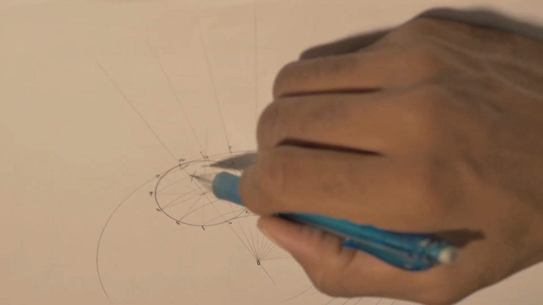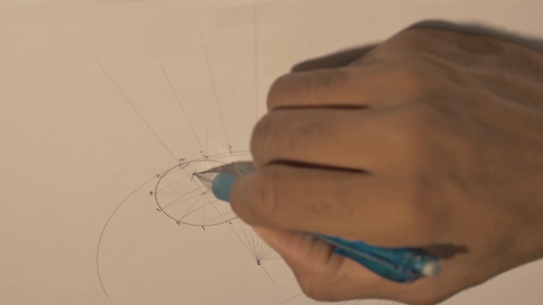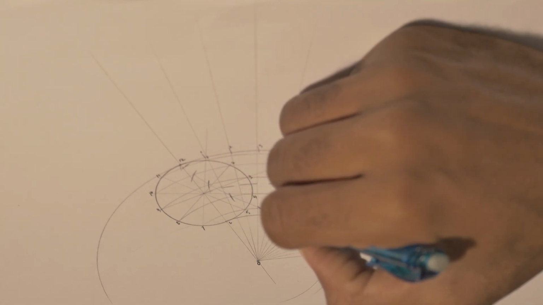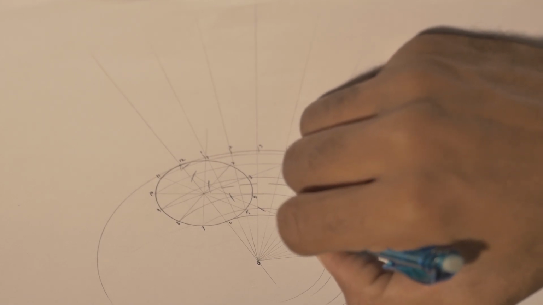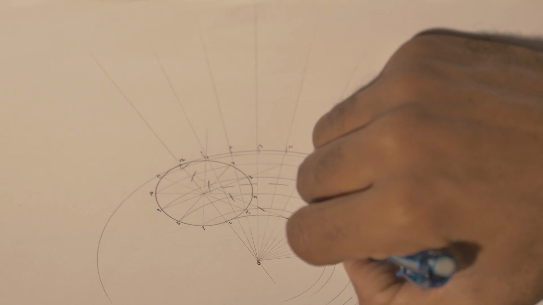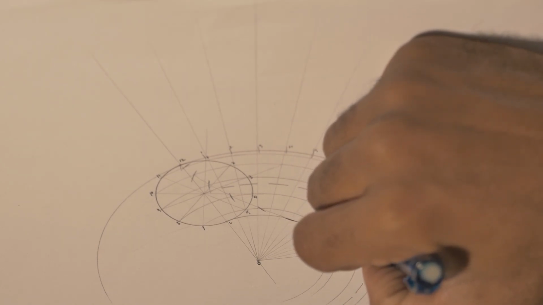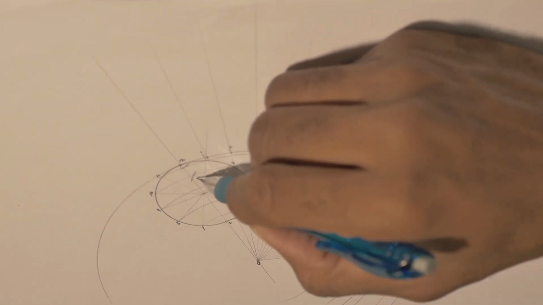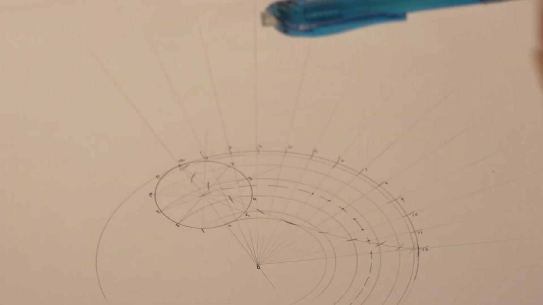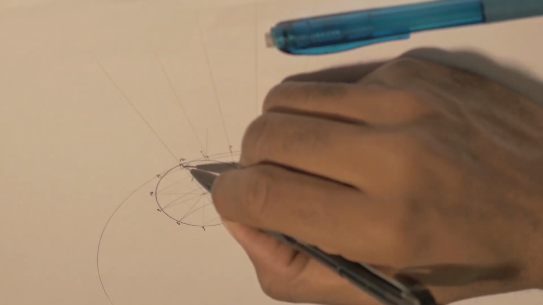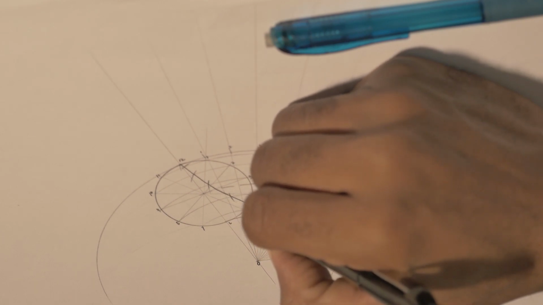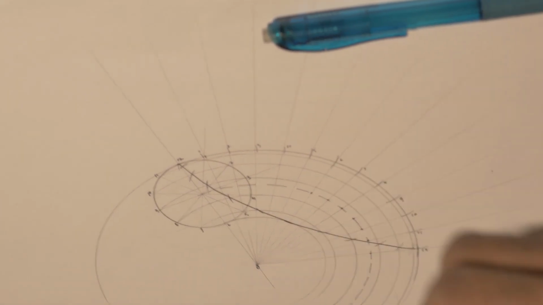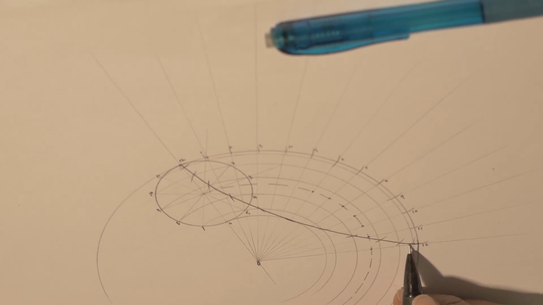So now all that's left is for me to just plot this. Taking my time. And that is my curve here.